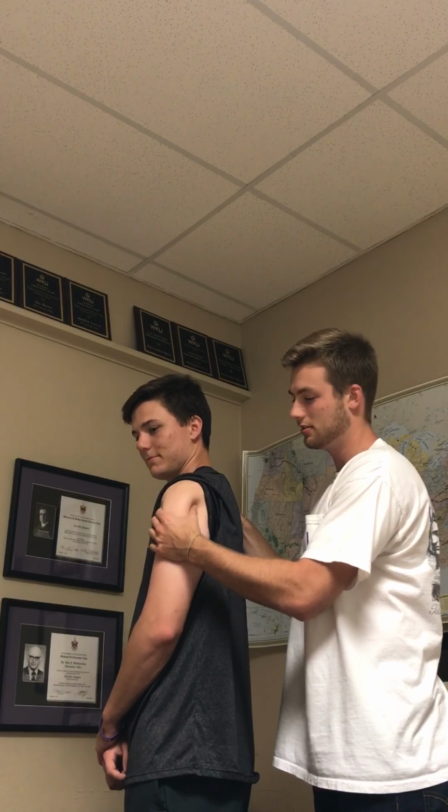and adduction. Also, this muscle is this muscle right here.